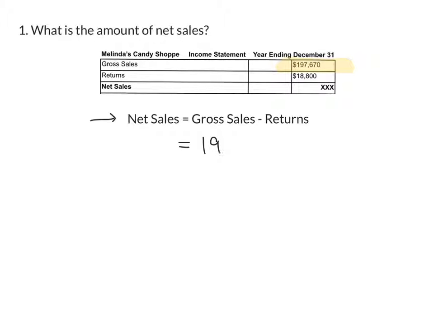So we'll put that value into our formula, and then we're going to subtract the amount of returns from it. So returns is $18,800.